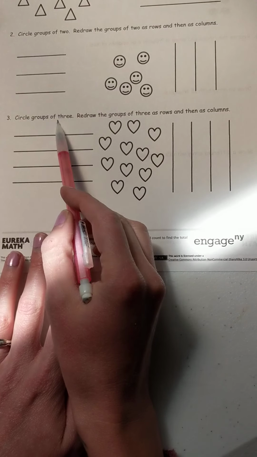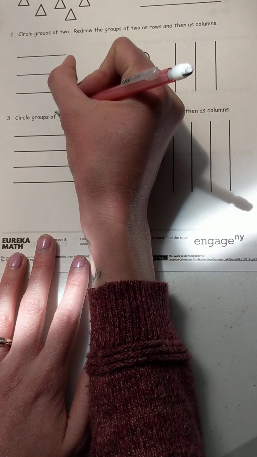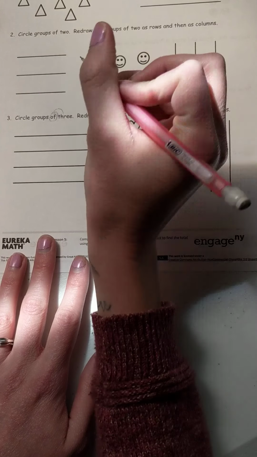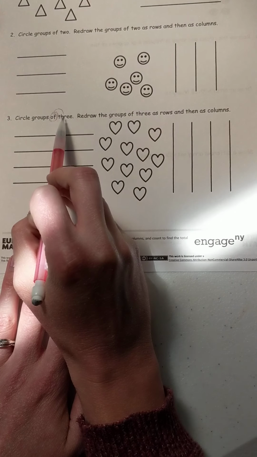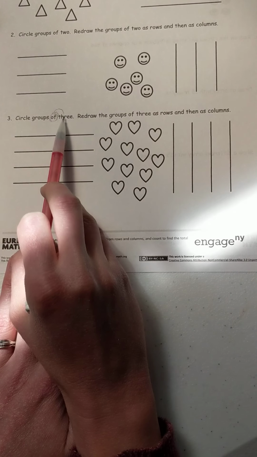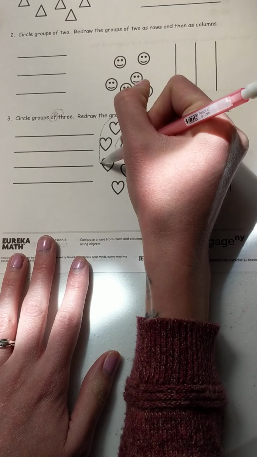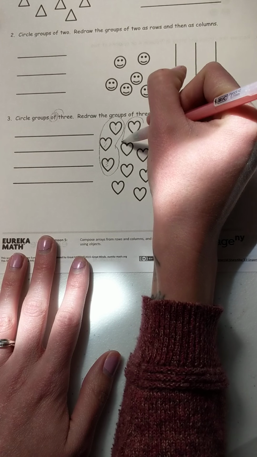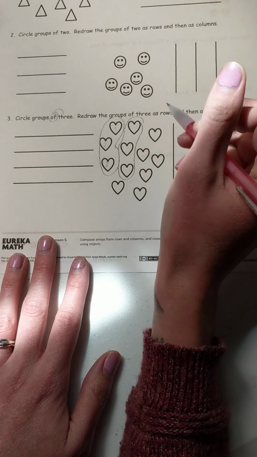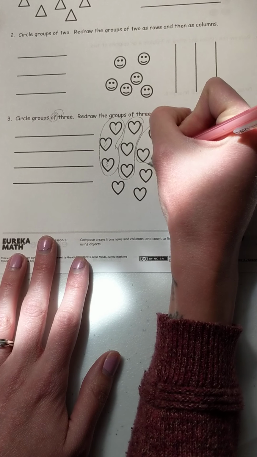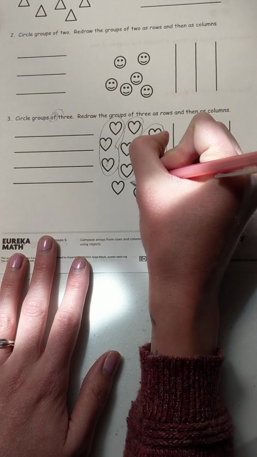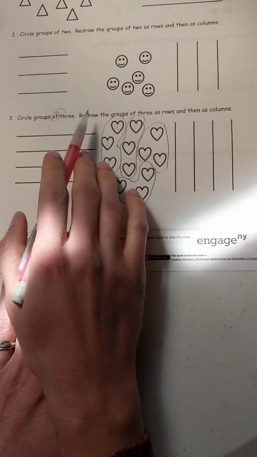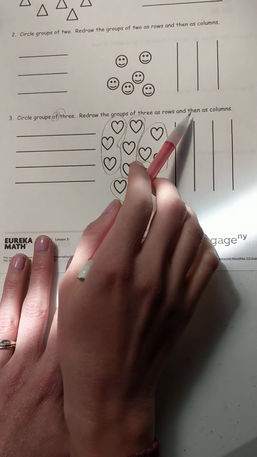We are going to circle groups of 3. Okay, so if it says groups of 3, I need to look inside the group. Whenever I see the word of, I think, oh, that means each of the groups must have 3 inside of it. So I'm going to create one group of 3. 1, 2, 3. Another group of 3, and this is what we've practiced already this week, so you should be pretty good at this. 3 groups of 3, 4 groups of 3. Okay, so now I'm supposed to redraw the groups of 3 as rows and then as columns.